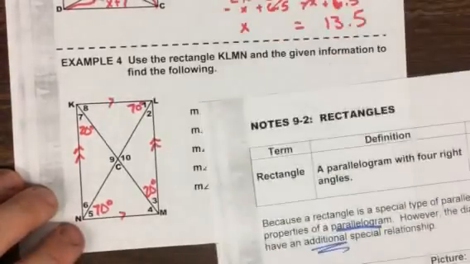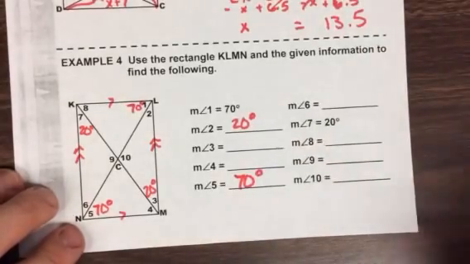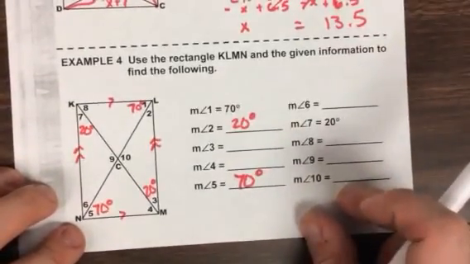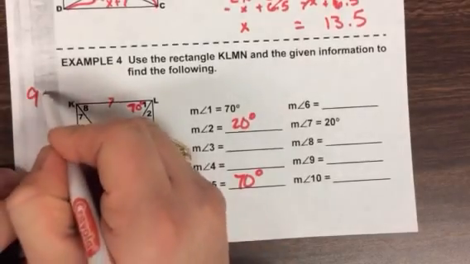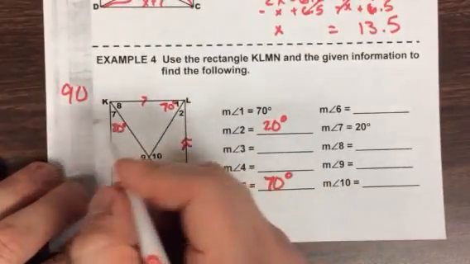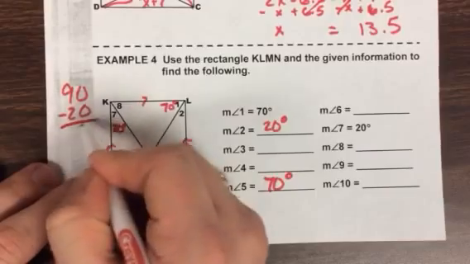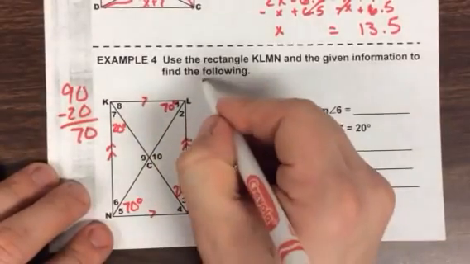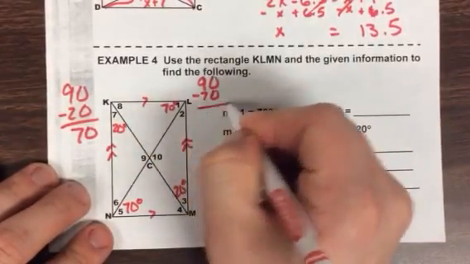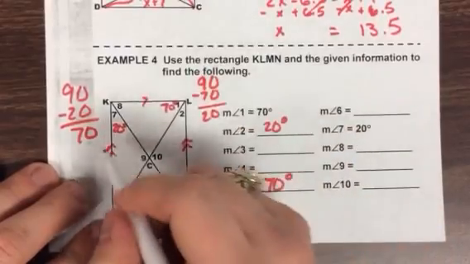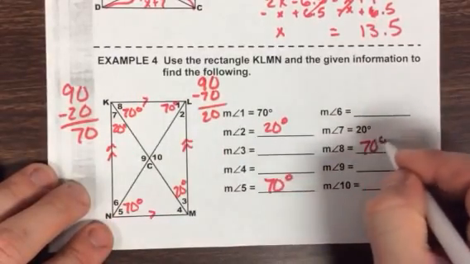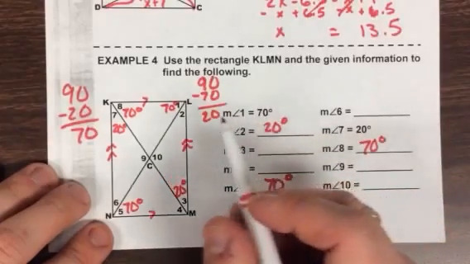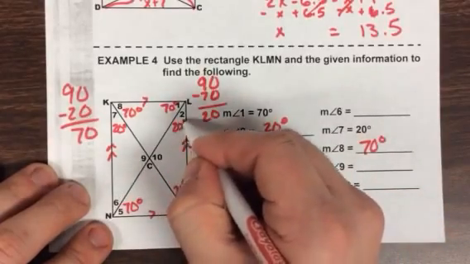4 right angles. So I'm going to move this back. Looking at it, I've got 4 right angles. Right angle means 90 degrees. So if I say 90, let me go ahead and get that on the paper, minus 20, I get 70. If I say 90 minus 70, I get 20. So it makes sense that angle 8 is 70. It makes sense that angle 2 is 20.